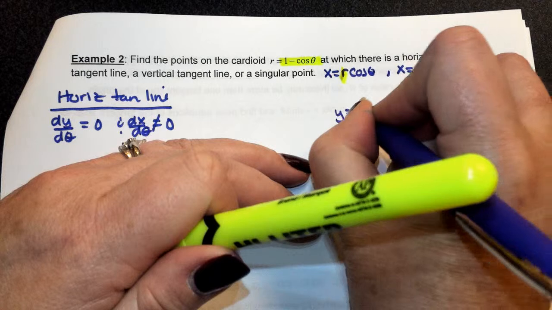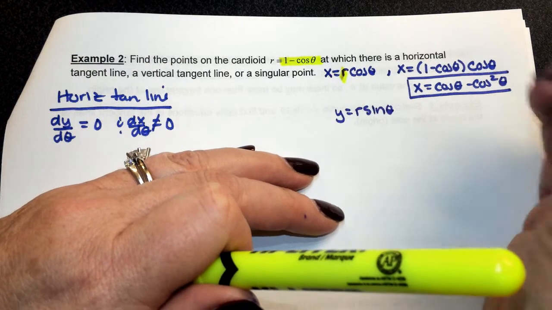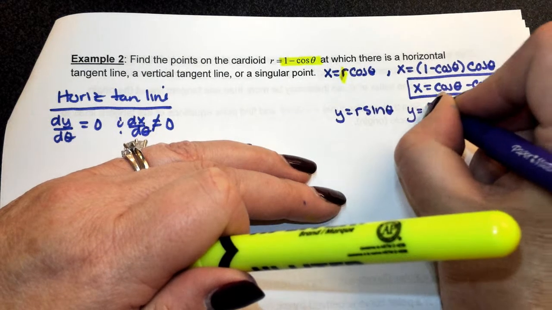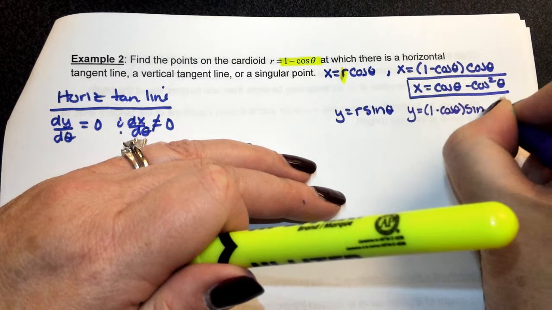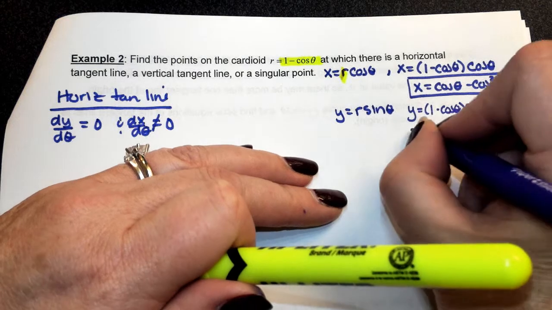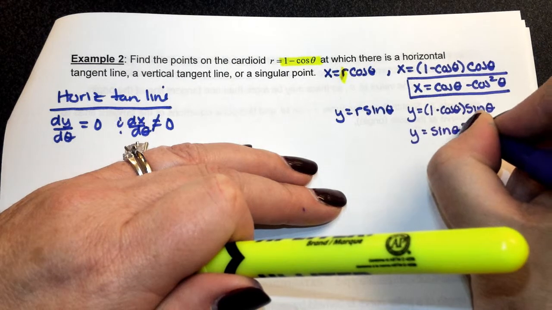Y is equal to r sine theta. So now I have to take r out and replace it with a 1 minus cosine theta. Distribute the sine, so y is going to be equal to sine theta minus cosine theta sine theta.